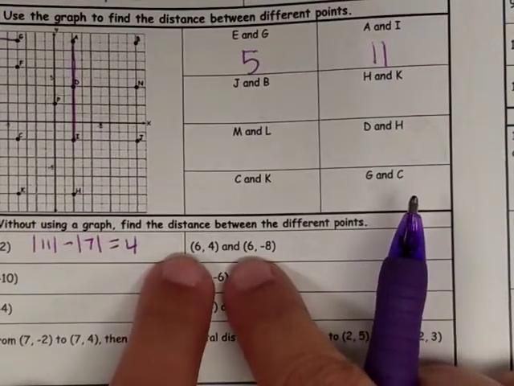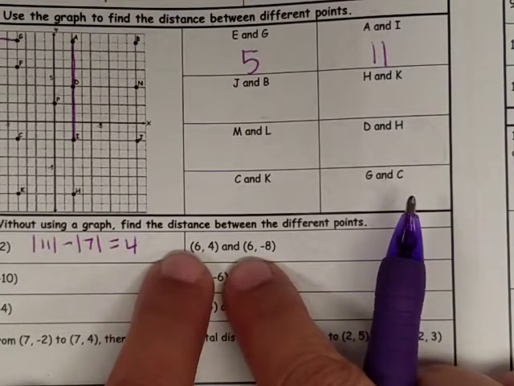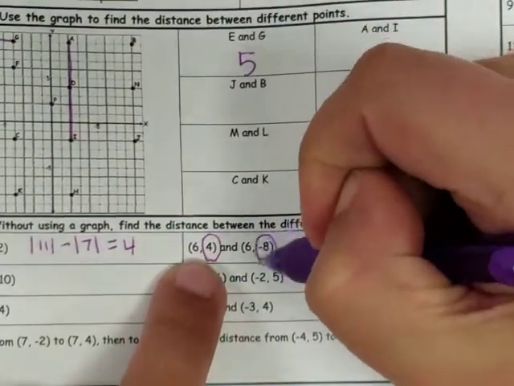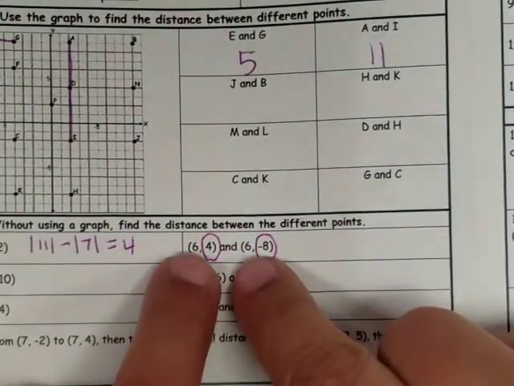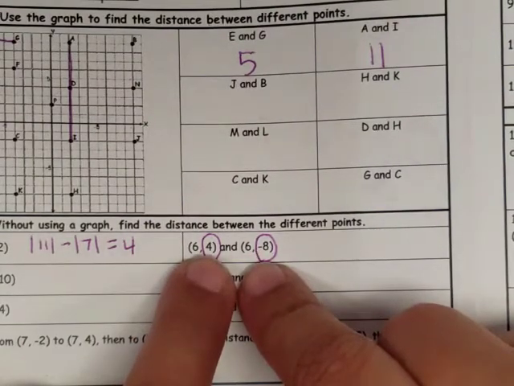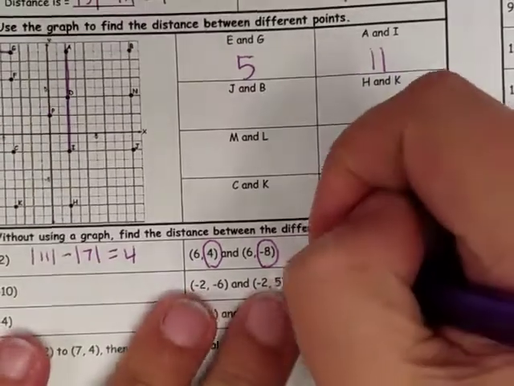In this problem, the coordinates that are different are our y coordinates. If you look at the points, this is positive, positive, and that's positive, negative. So we know they're in different quadrants. So if they're in different quadrants, we're going to add. So add their absolute values.